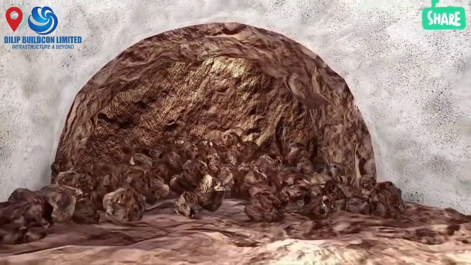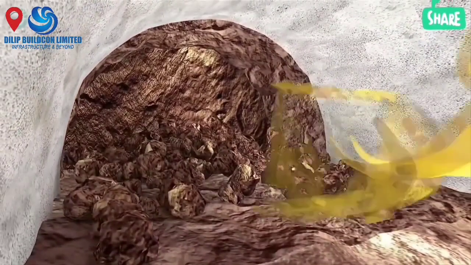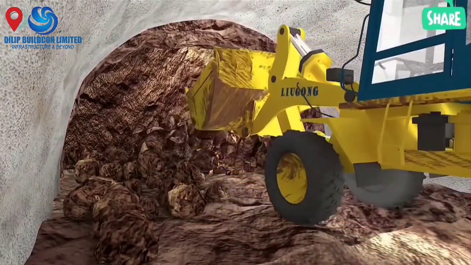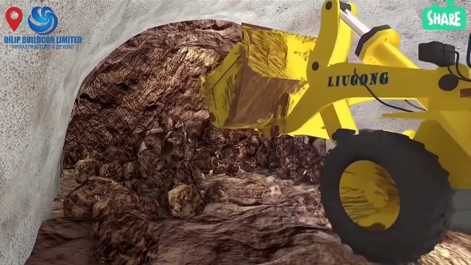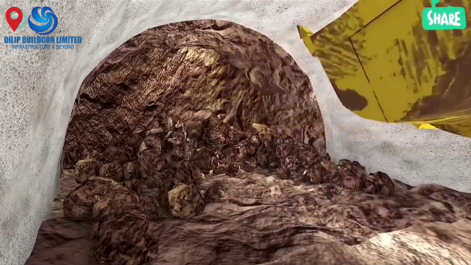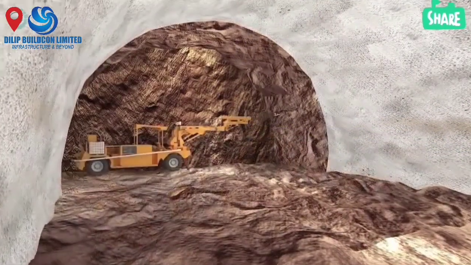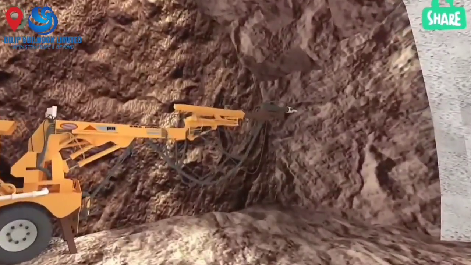The next step is mucking. Once the muck is removed using an excavator, geologists and surveyors again evaluate the region, provide the support system design and collect data for the next blast. Primary shotcreting is done with a robo-arm shotcrete machine.